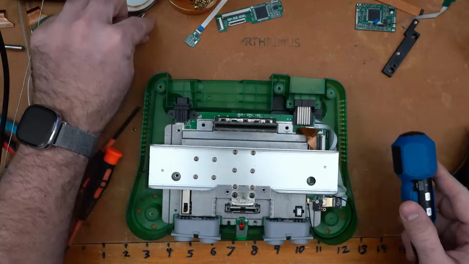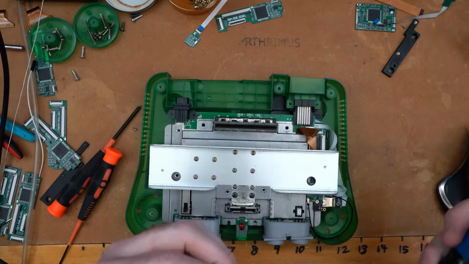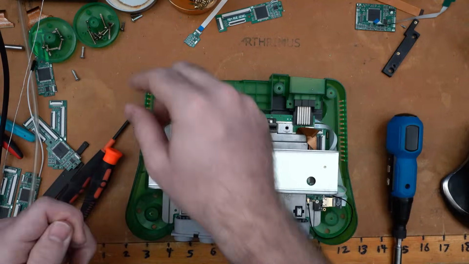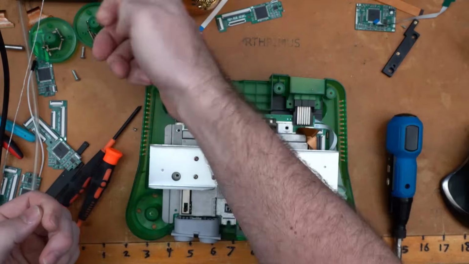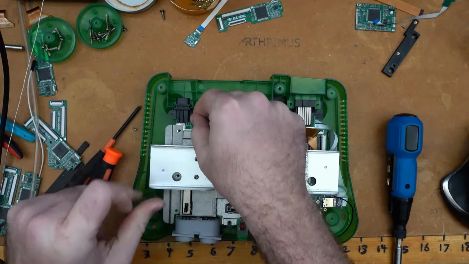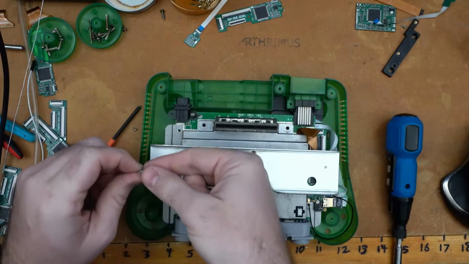All right, let's see. Sorry about that. Let's see here. We need to get these screws back in.